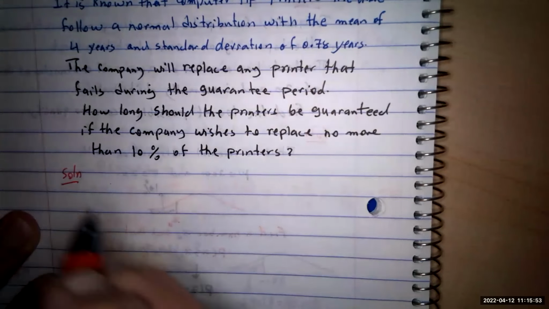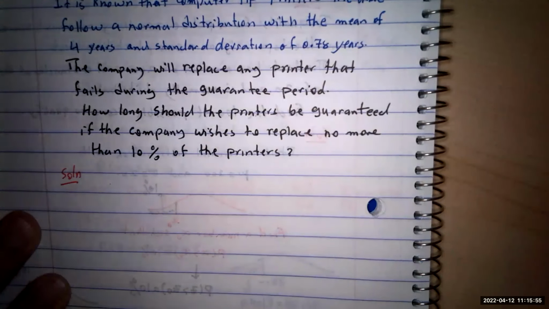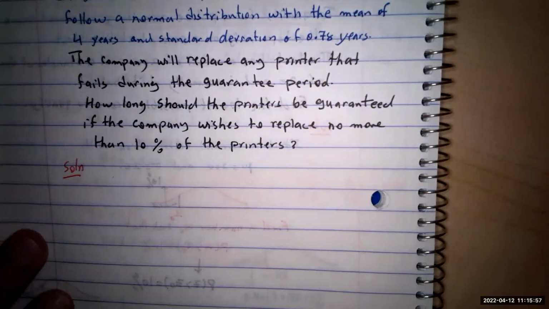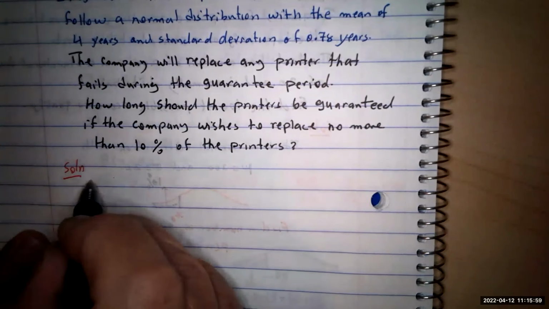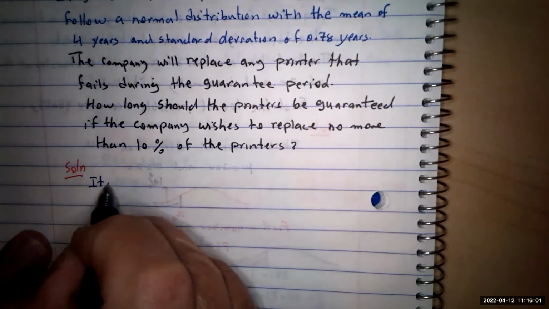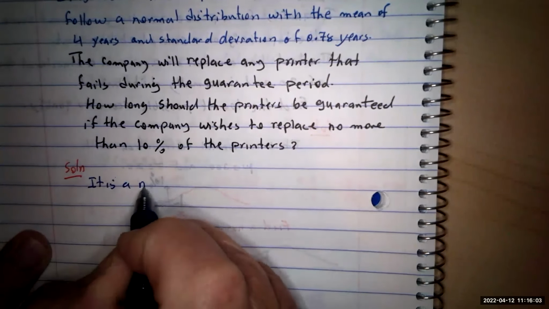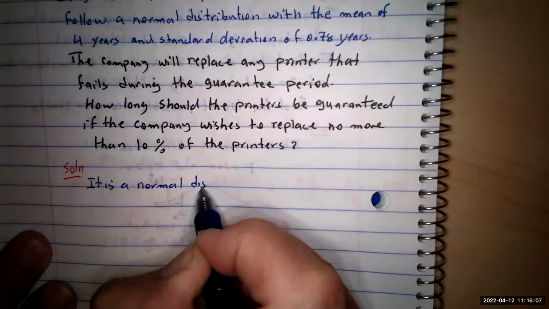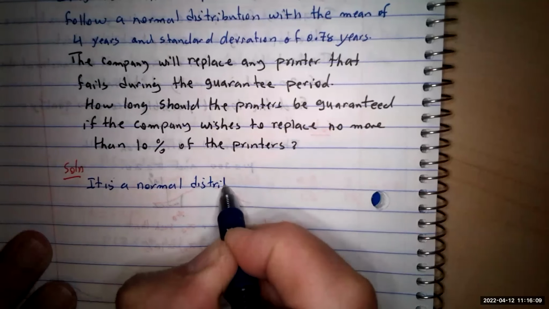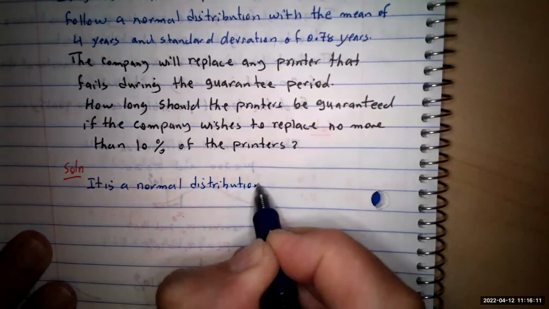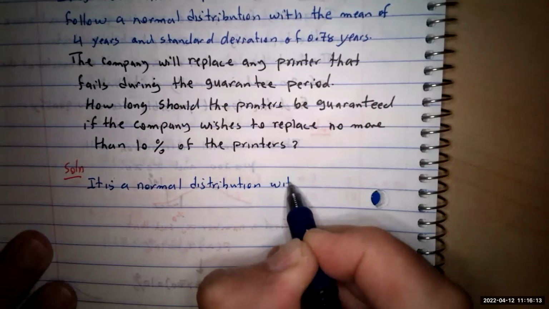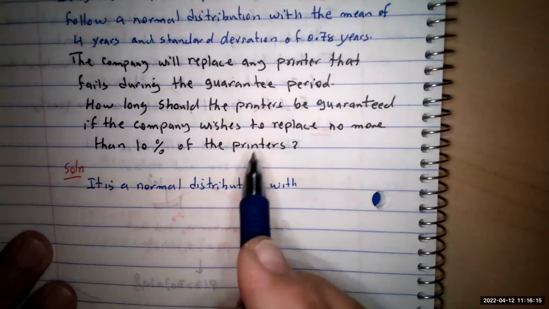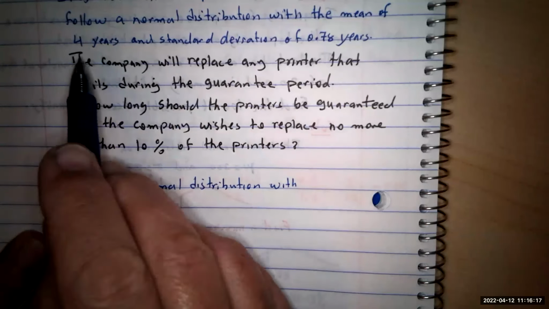So let's check the information that we have. We know that it's going to be a normal case. It is a normal distribution. The X is going to be the number of years. Normal distribution with, because you need those two numbers, you need to identify the mean.